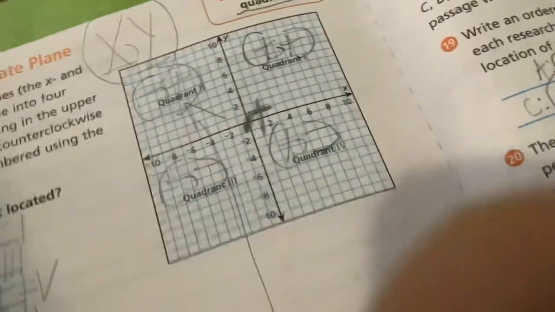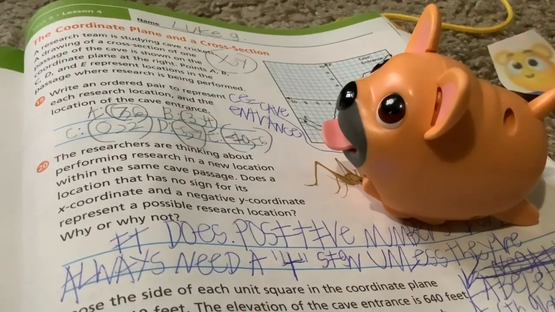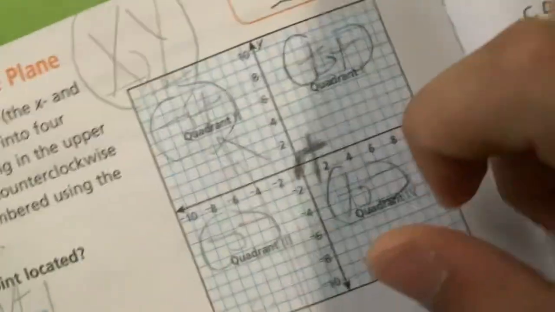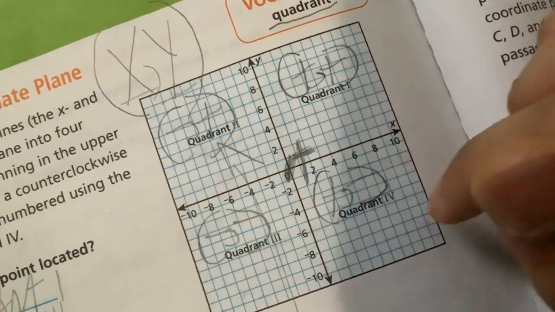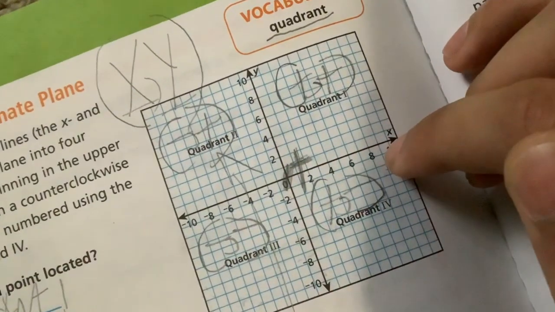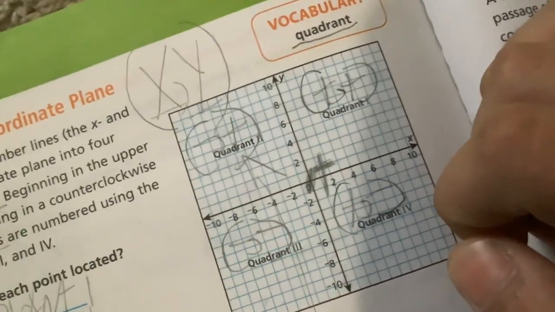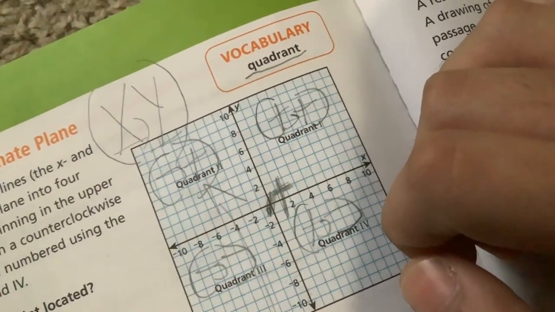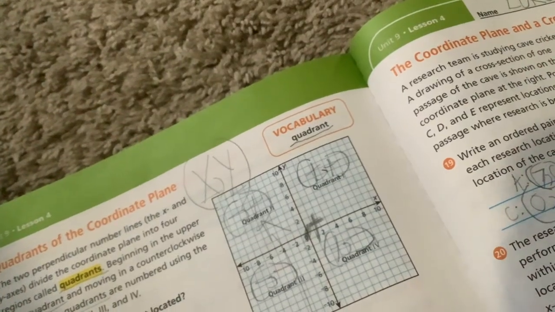So now that we know all the quadrants, we can plot any ordered pair on the coordinate plane. But did you know that there are ordered pairs that do not belong on any quadrant at all? Let's look at some of these ordered pairs. Do you see the x and the y lines? Well, as mentioned earlier, this is the x-axis, or the horizontal line, and the y-axis is the vertical line. Now, ordered pairs have two numbers on them, called coordinates. The first number of this ordered pair is the x-coordinate, the second number, the y-coordinate.